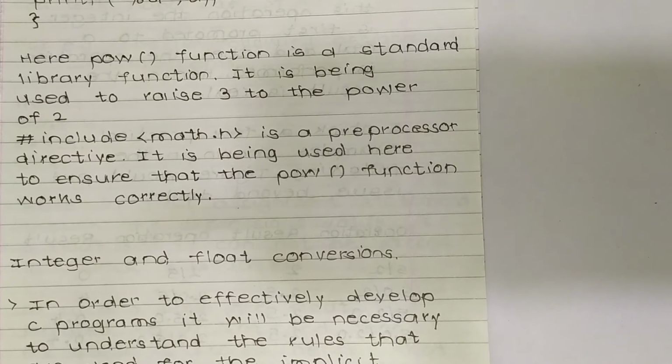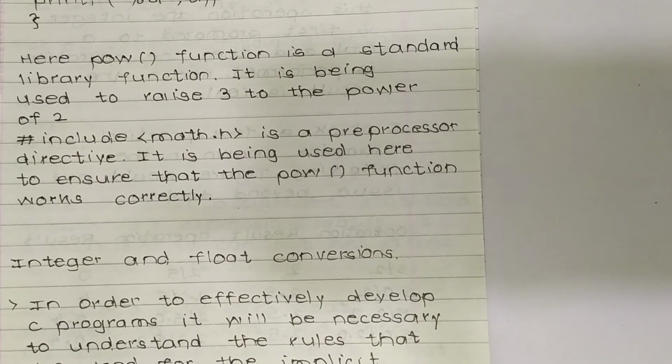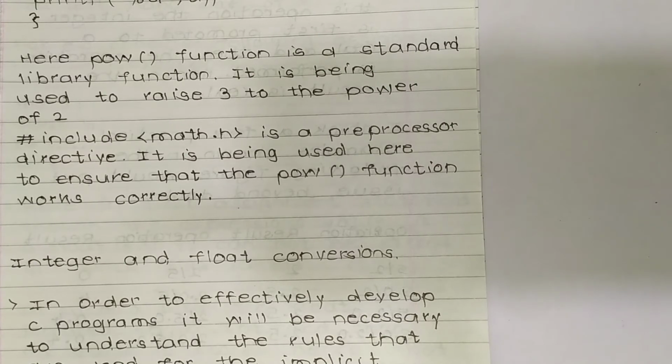So #include <math.h> is a preprocessor directive, which means we are telling the compiler, or predefining, that. That's why it is called preprocessor, meaning before processing. Directive means giving direction, a statement giving direction. So a directive is a statement giving direction, and preprocessor means before processing. So #include <math.h> is a preprocessor directive.